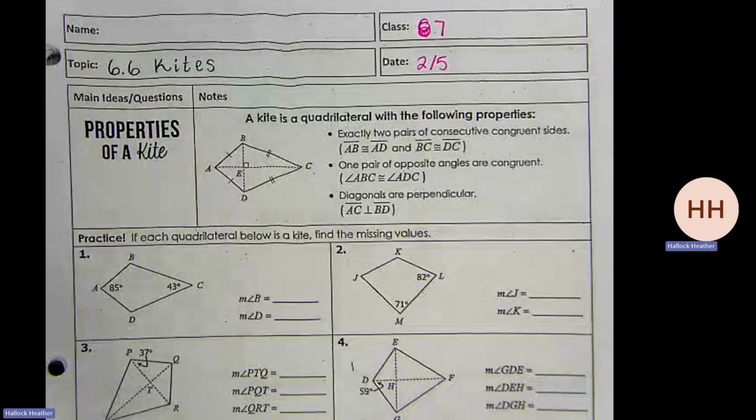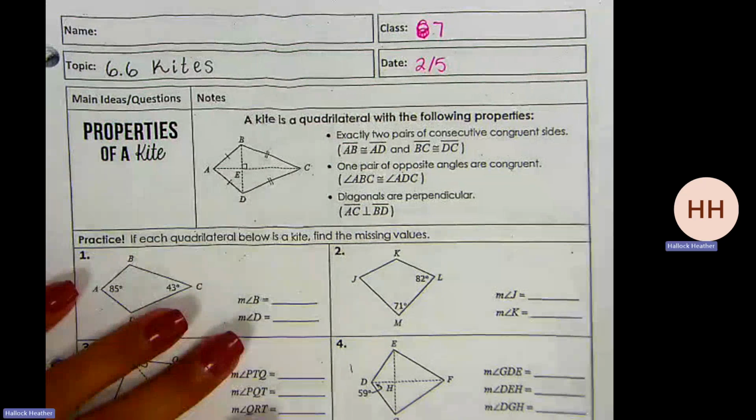Quadrilaterals are four-sided shapes. We're going to do kites today.